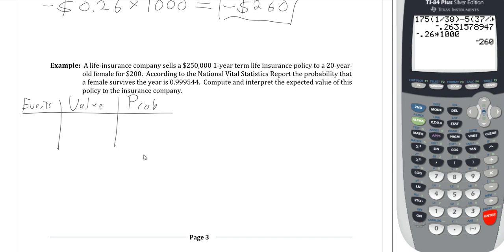Now, in this case, what could happen to this individual, this female, is that they either live or they die. It's a little bit morbid, but that's what we're considering here when we're looking at life insurance. What we also need to keep in mind is the last sentence here that says, compute and interpret the expected value of the policy to the insurance company. So we're going to determine value based on the insurance company.